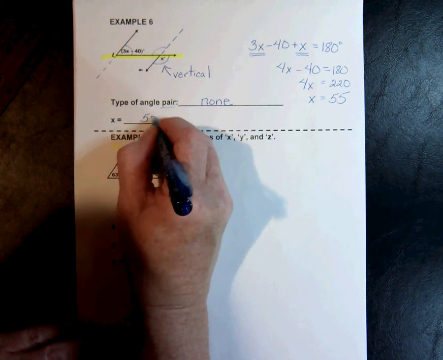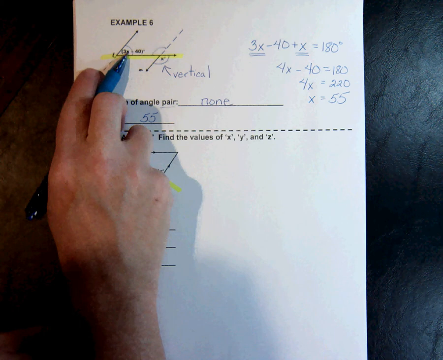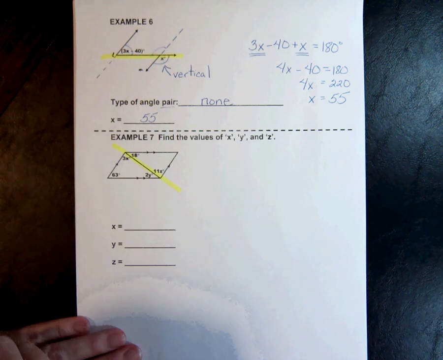It's not the degree angle. You would have to substitute it in for x, multiply by 3, and subtract 40 for that. Pause if you need to, but let's move on.